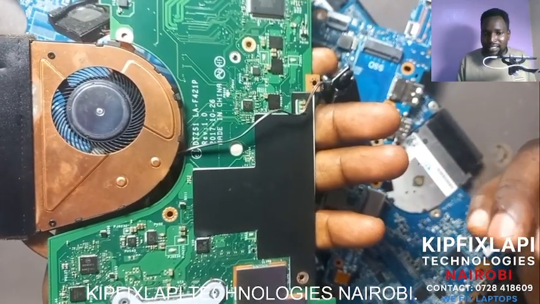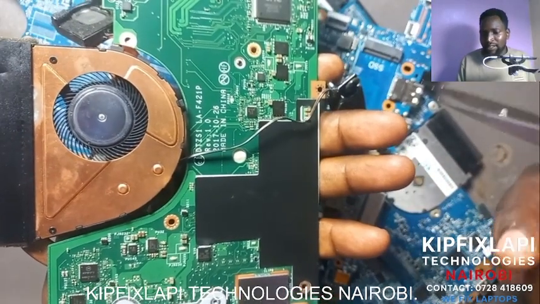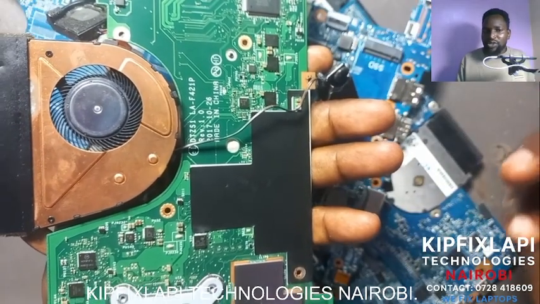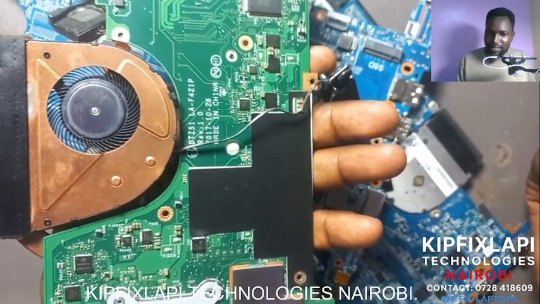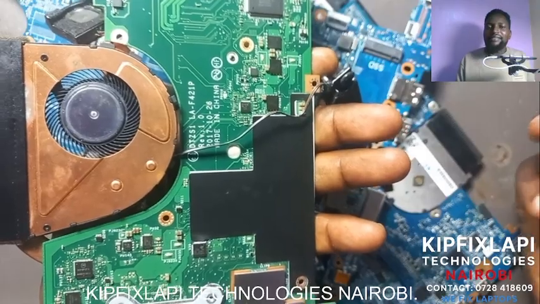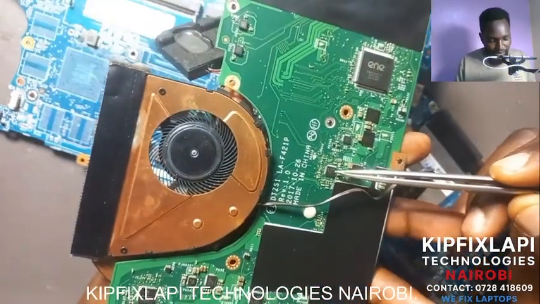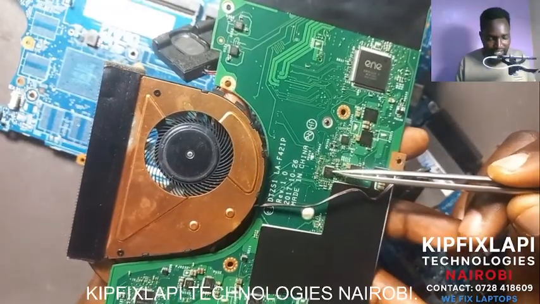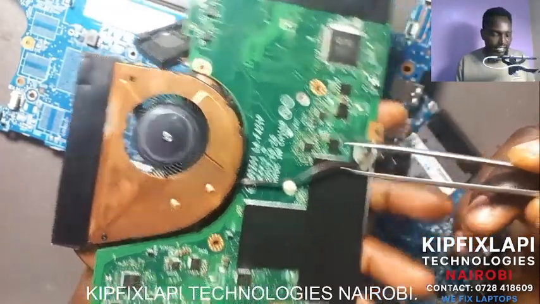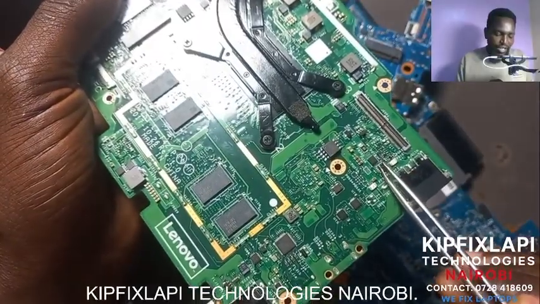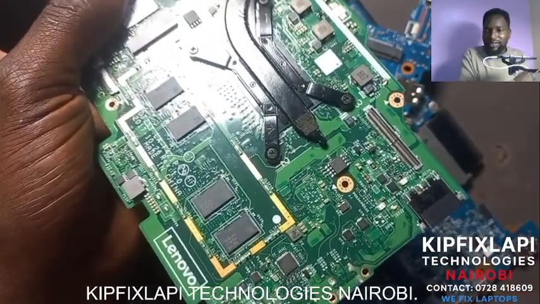Among the capacitors, there are capacitors responsible for signal transmission. If it is those tiny capacitors, some signals are missing that should be moving into or out of this IC, so that the IC is able to communicate with the MOSFETs.